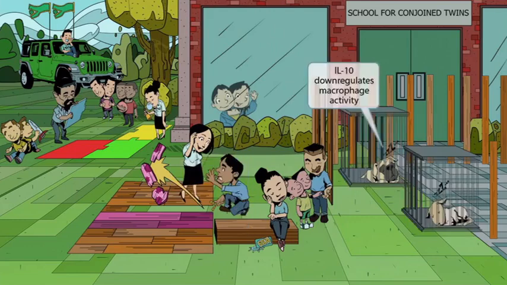A couple of animals have already arrived for the petting zoo, and they can be seen sleeping in their cages. Remember that cages are a symbol for macrophages. The fact that the animals are asleep inside of the cages should help you think of downregulation. So this scene should help you remember that IL-10 downregulates macrophage activity. All right, that should be everything you need to know about cytokines secreted from Th2 cells.